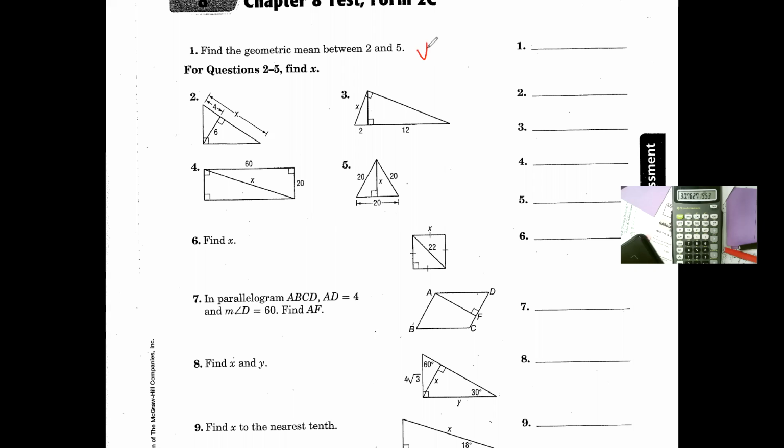That's going to be straightforward no matter what we do. It's just the square root of the product. 2 times 5 is 10. So our answer here is the square root of 10. You can't simplify that one. So it's just going to stay square root of 10.